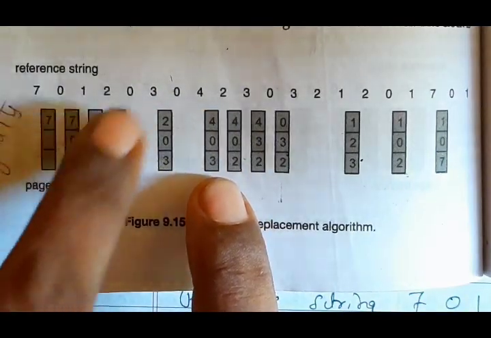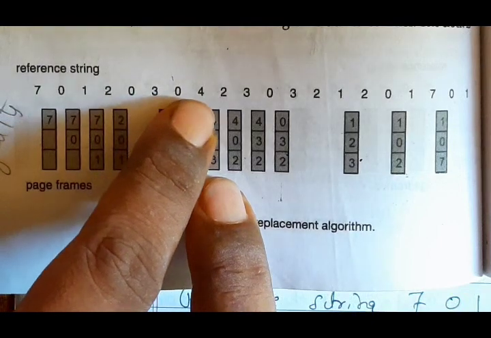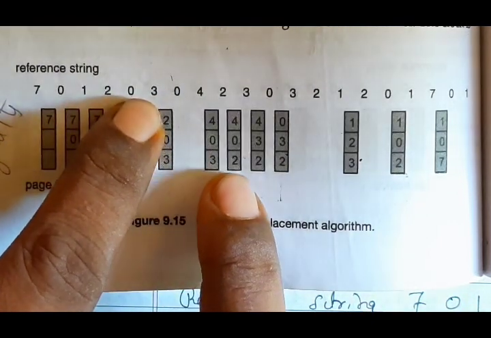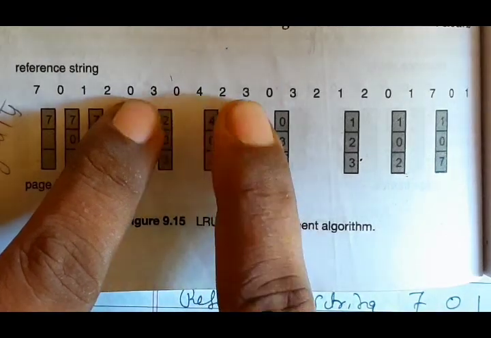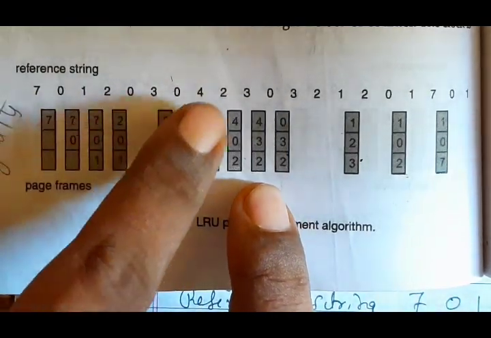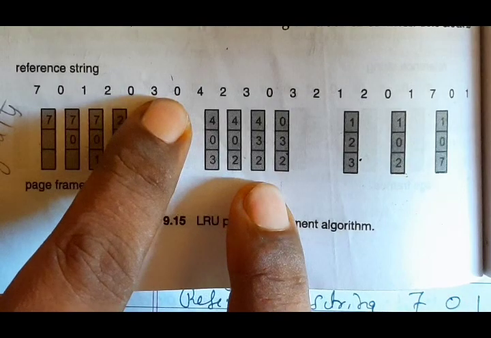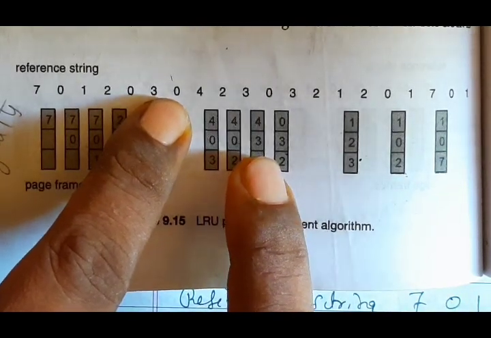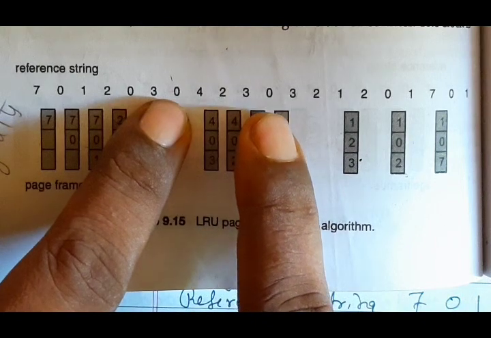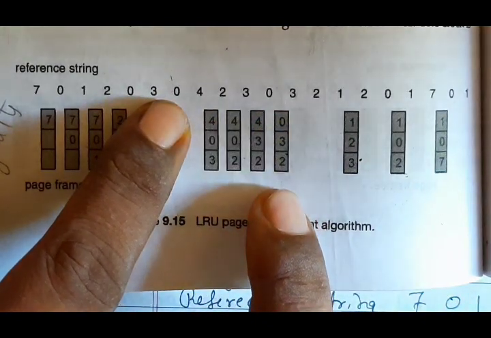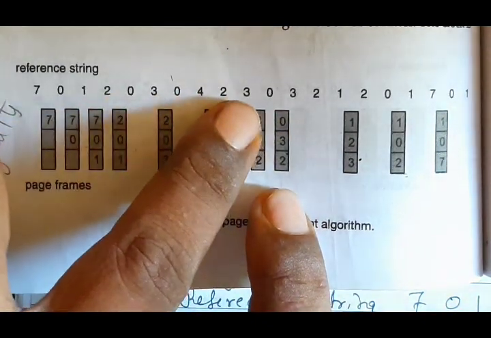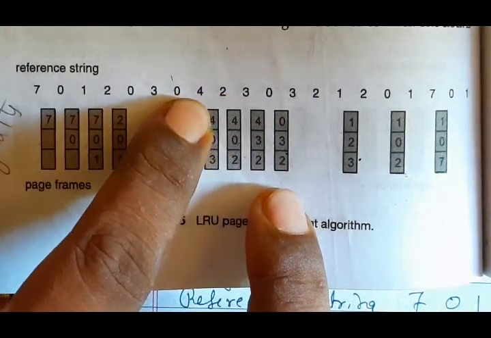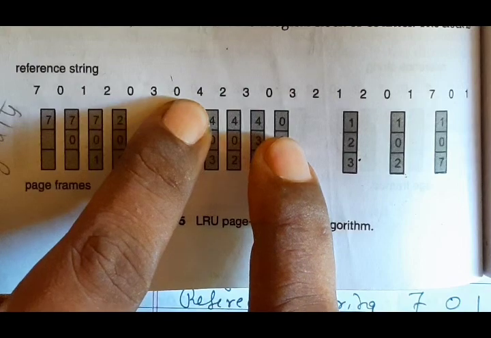Which one do you have to replace? This is most recently used, this one is least recently used, so in place of 3 you place 2. Clear, no? Next page is 3, where do you replace? This is most recent, this is least recent, so in place of 0 you place 3. Then 0 comes, this was least recent, so in place of 4 you place 0, like this.